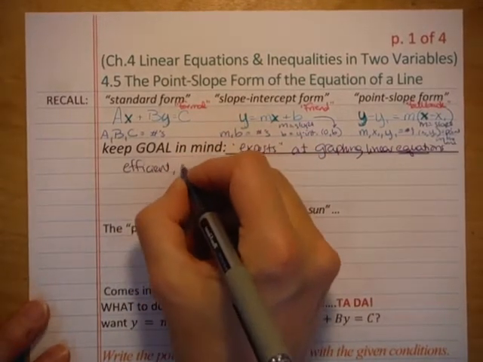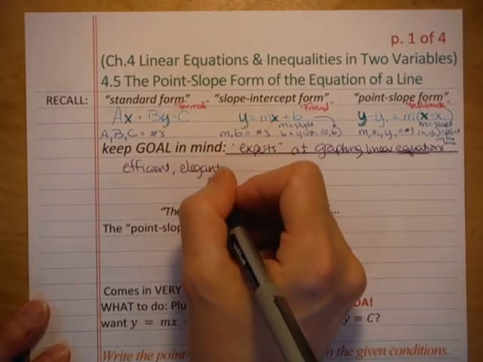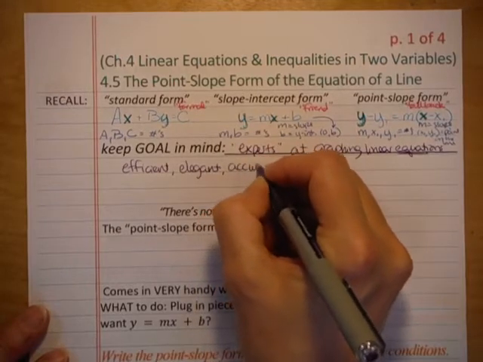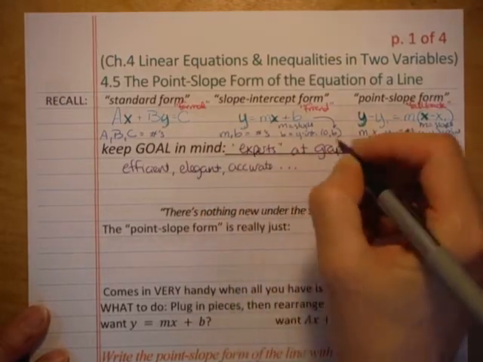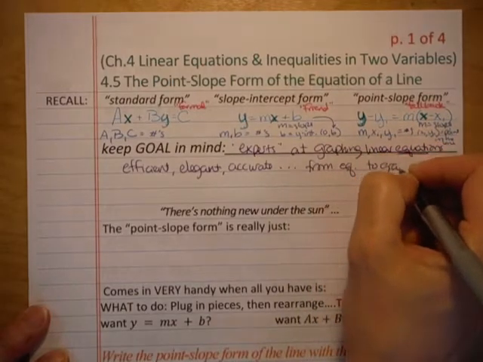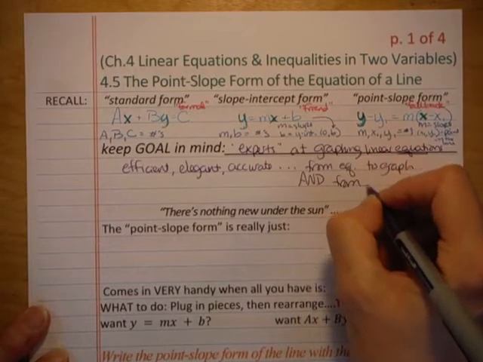So efficient, elegant, meaning we do it in the most simple way possible. We don't make things harder than they need to be. We're going to be accurate at this, and we can go from the equation to the graph, and we can go backwards from the graph to the equation.